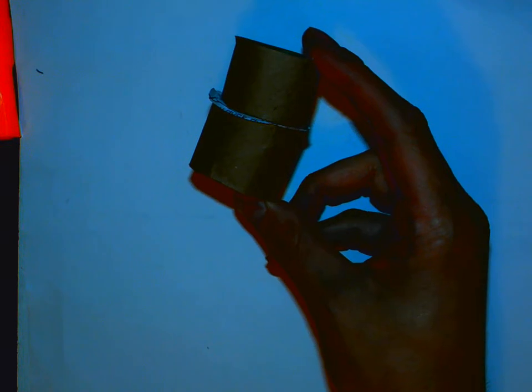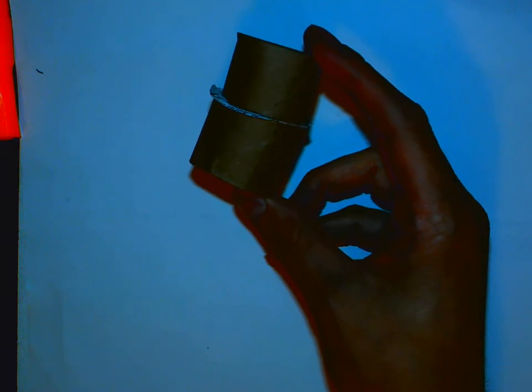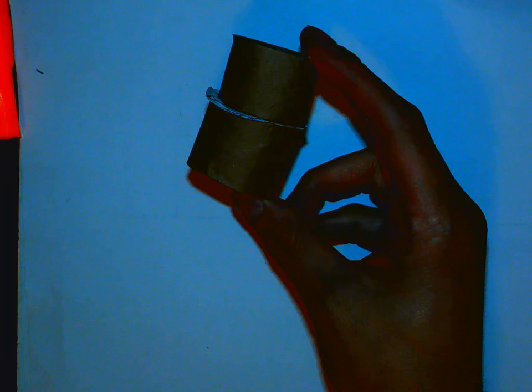If I were to slice this exactly parallel to its base, you're going to have a round surface. Once again, if I were to slice this, you would get a round surface. That's called a cross section.